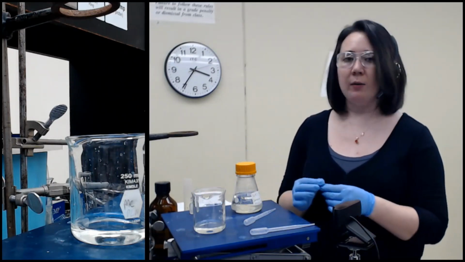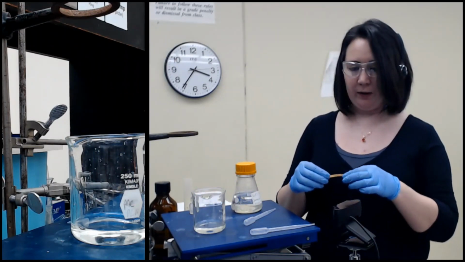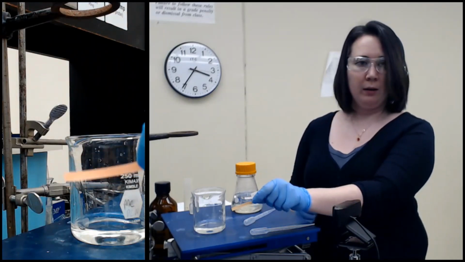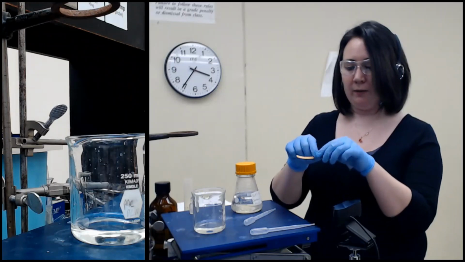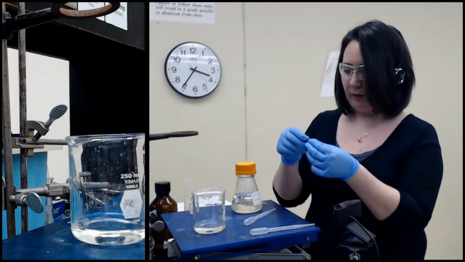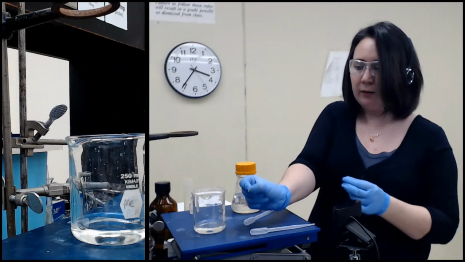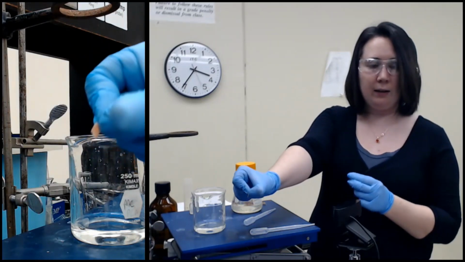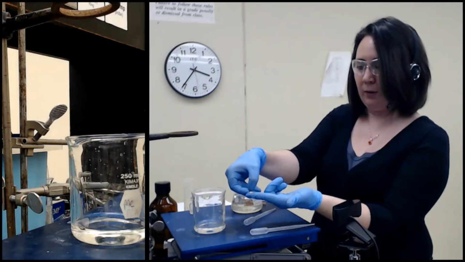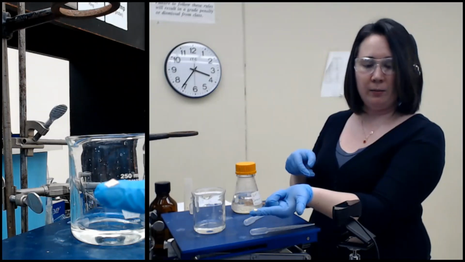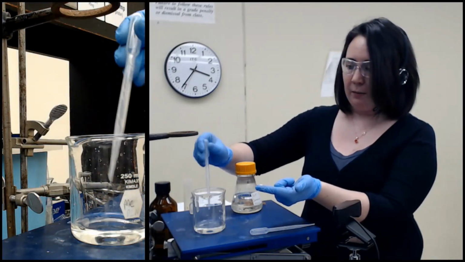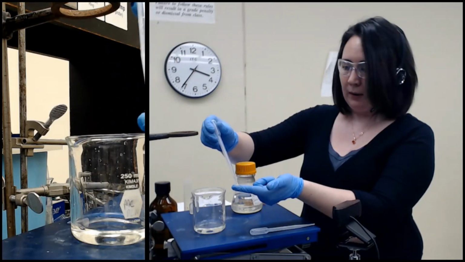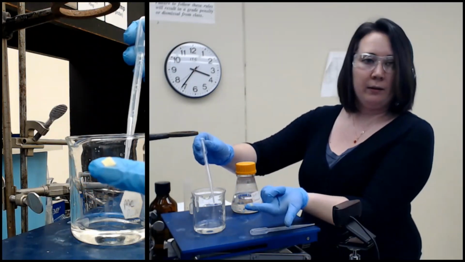So I just want to check what the pH is currently. I got a strip of pH paper. I do not need this whole strip to check one pH, so I'm going to tear off just a wee little bit, just enough that I can hold on to it. I'm going to put it on the tip of my finger, take a pipette, pick up a drop, add it to the paper, and see what it is.